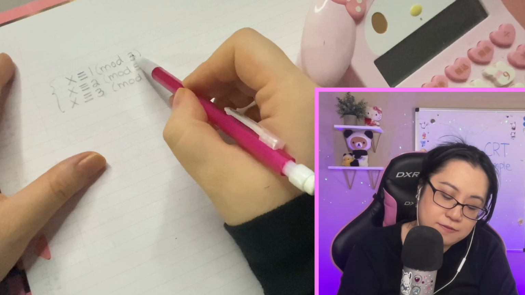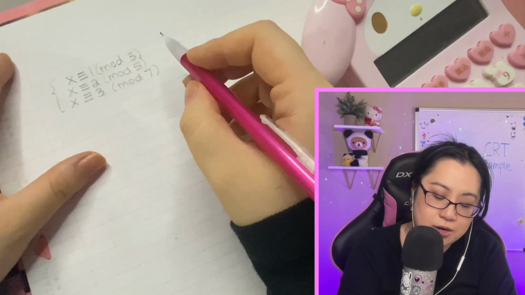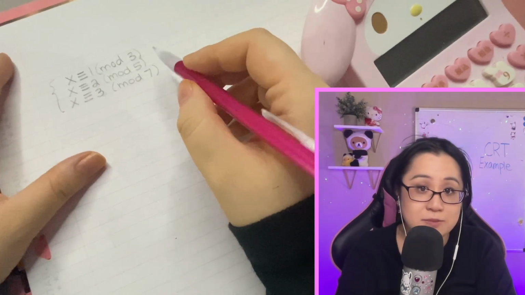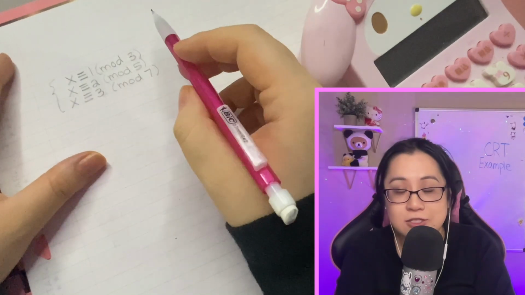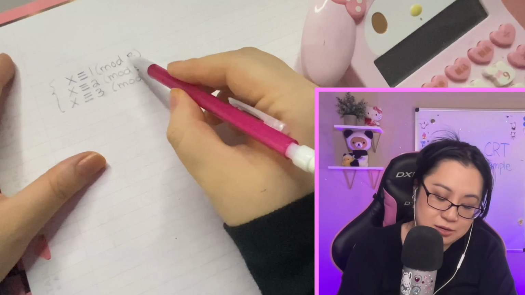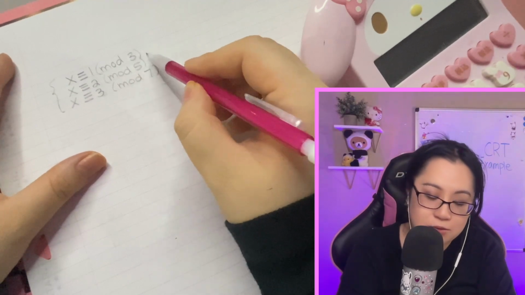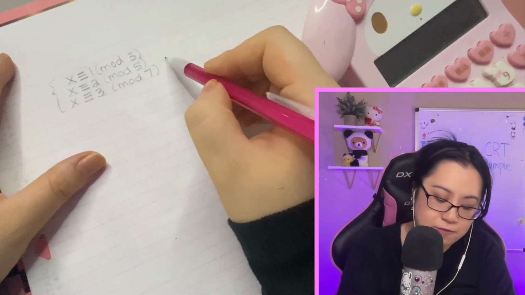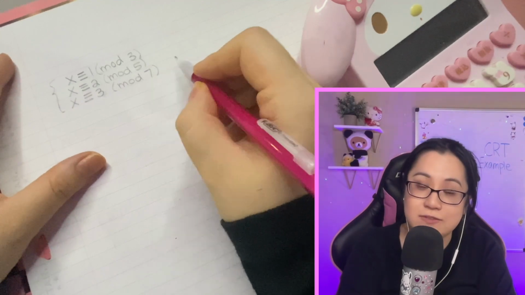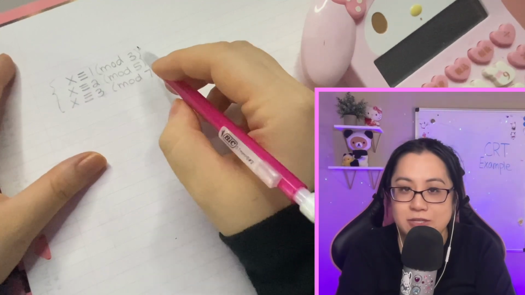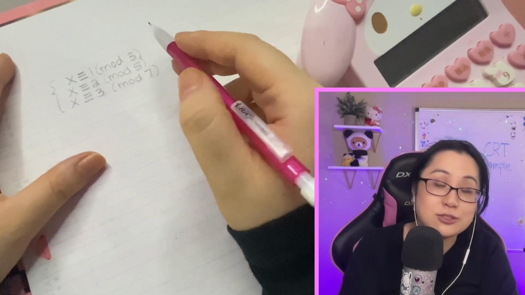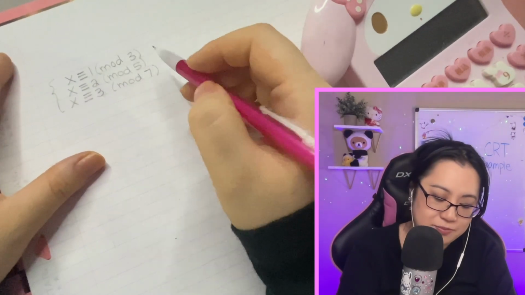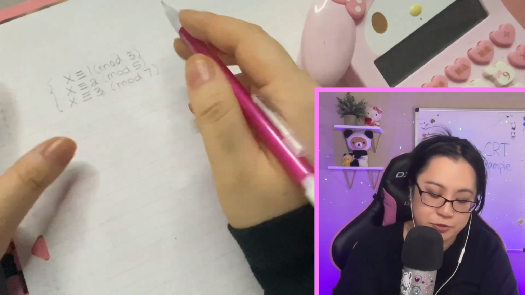In this case, 3, 5, and 7 are prime numbers themselves, which means that their only factors are 1 and the number itself. For 3 it's 1 and 3, for 5 it's 1 and 5, for 7 it's 1 and 7. So by default, the only common factor between them is going to be 1. So we're good to go there, but it's important to check to make sure.